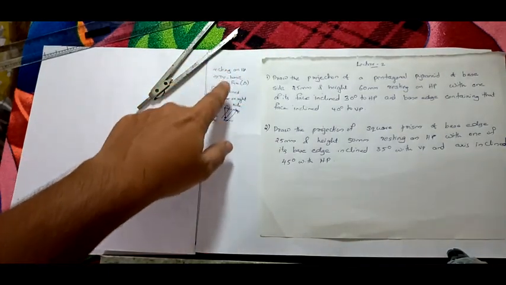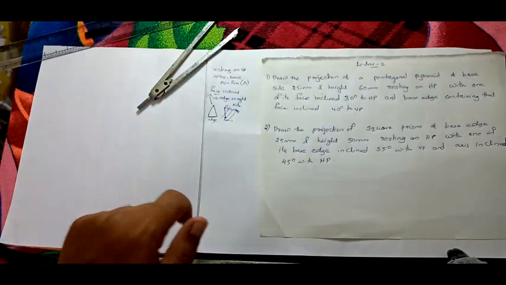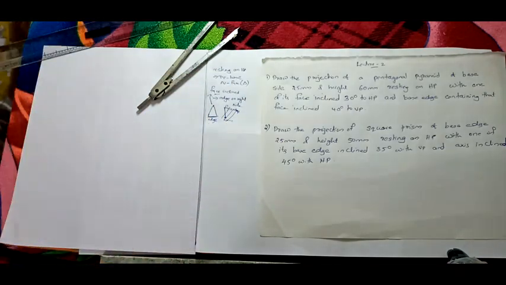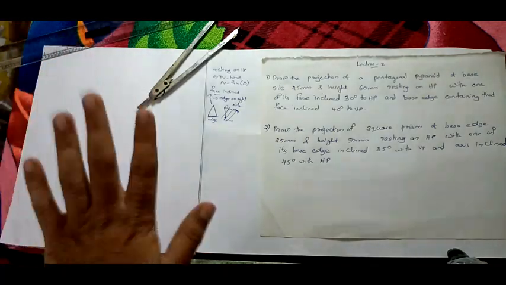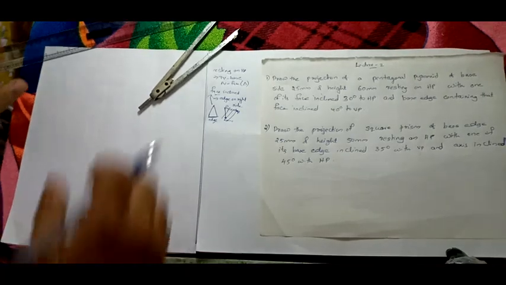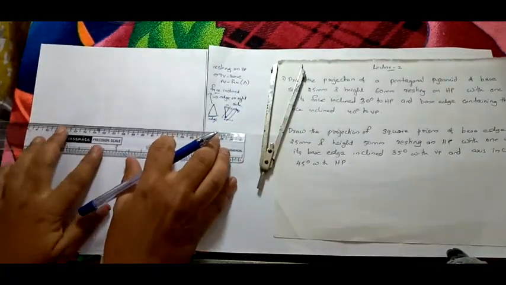Why have I taken the top view starting with the base? Because it is resting on HP, so the top view is base. If it is resting on VP, then it is not the top view, the front view is base. You have to understand the difference; see the previous video. Now we will start drawing it.